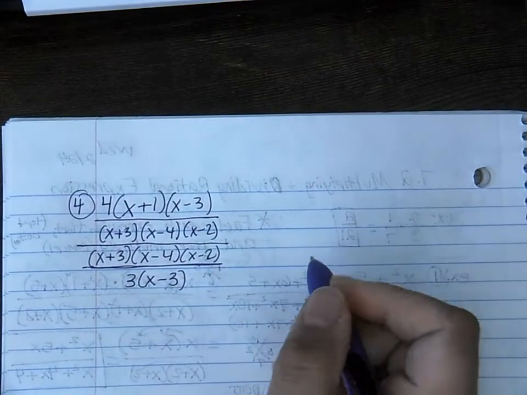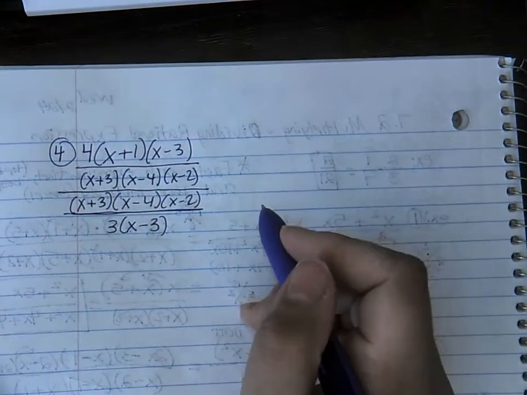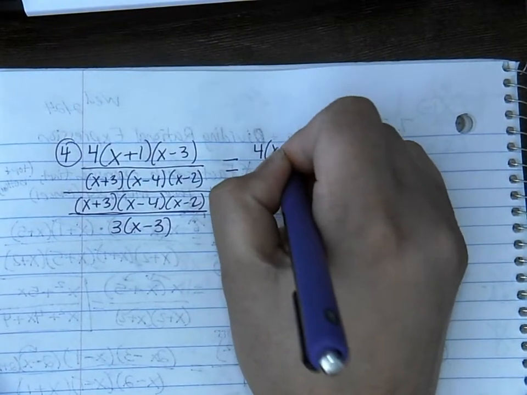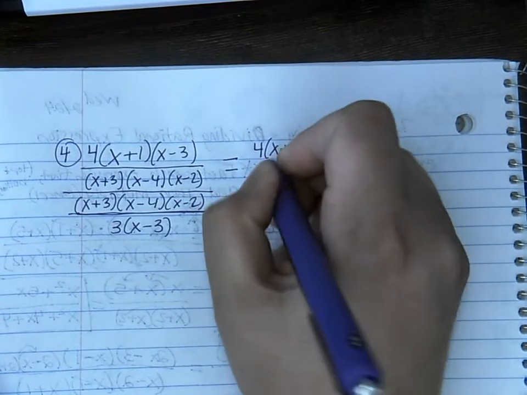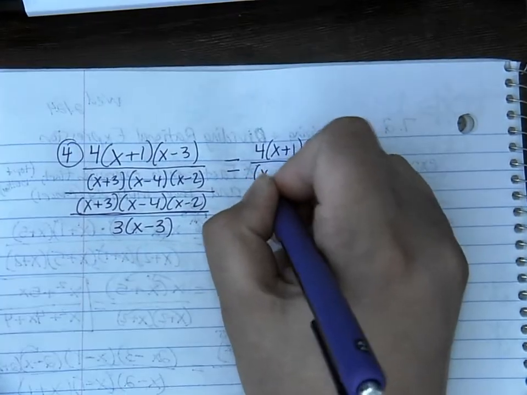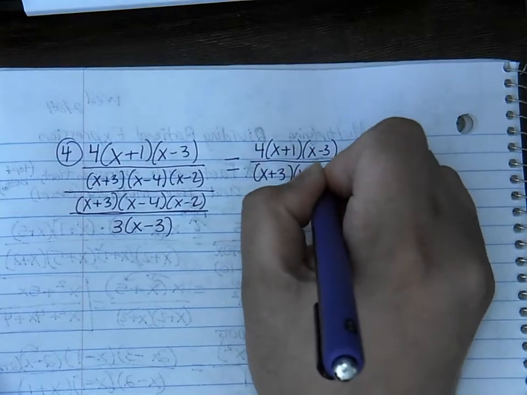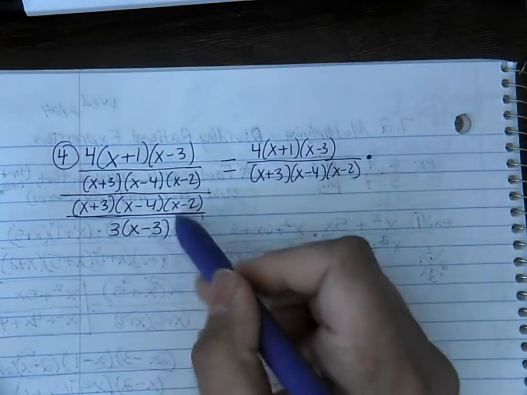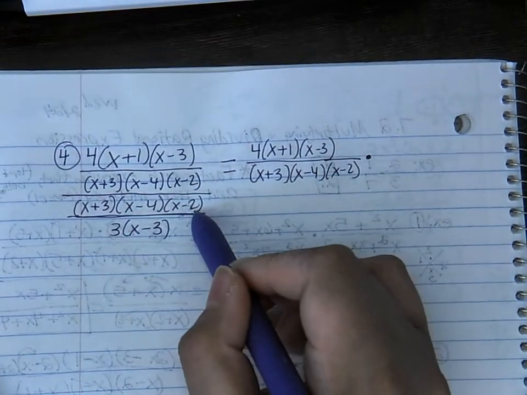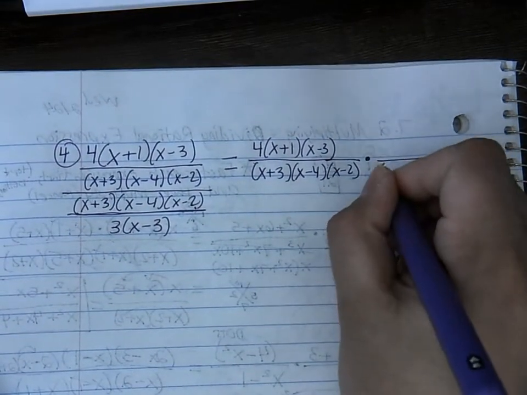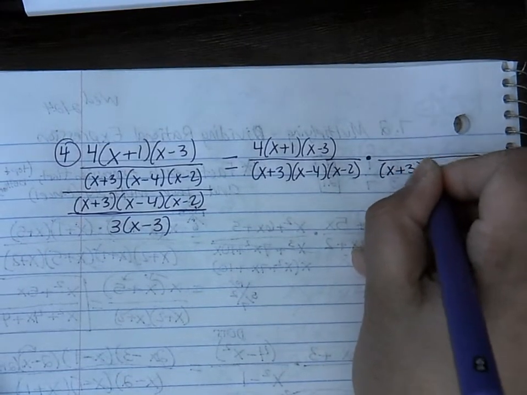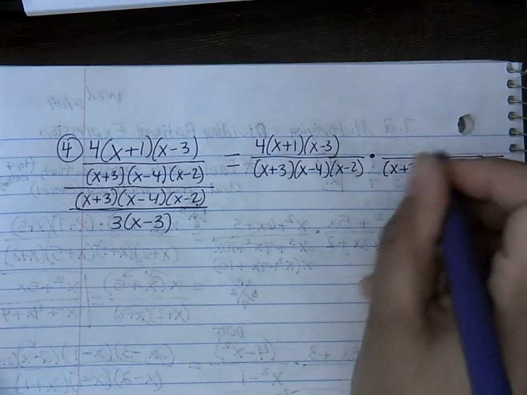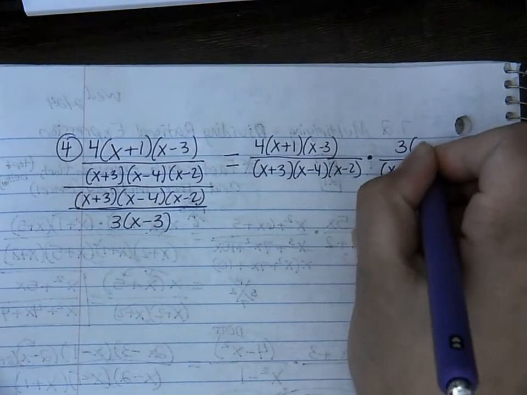I know this looks complicated, but it's actually probably one of the easier ones, because what's about to happen here is I'm going to rewrite the first fraction just as it is. And then we're changing this to multiplication and flipping this guy. So the numerator of this one, the top of it, is actually going to end up on the bottom. And the x minus 3 that's on the bottom here is coming on top.